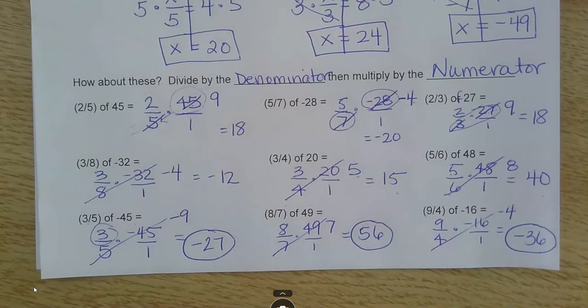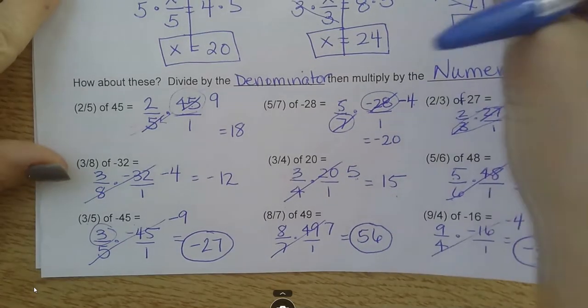Or if you did the last 2, I'll leave those up for a second, check those. This is just basic multiplying fractions because we're going to use this strategy now as we go on to the next page. So as long as you got 3 of these right, awesome. Let's move on.